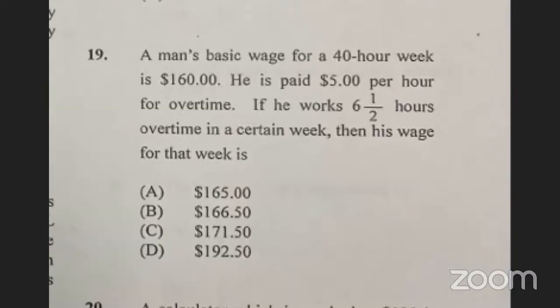A simple basic wage of 40-hour week is 160. He is paid $5 per hour for overtime. If he works 6.5 overtime, what is his wage for that week? Right, so normally it is 160. He is paid 5 for every hour overtime.